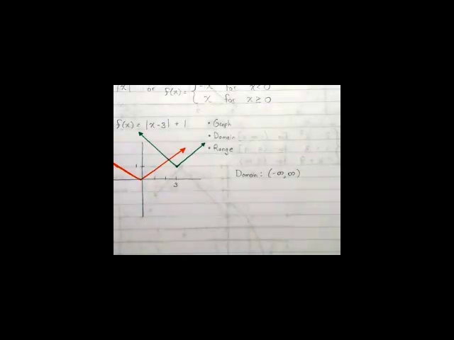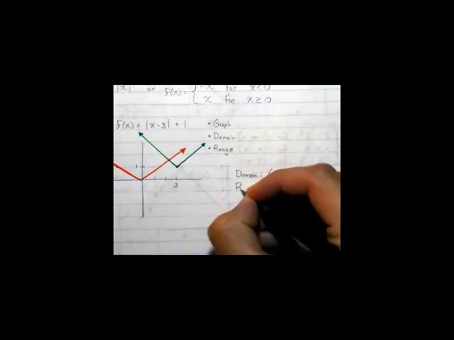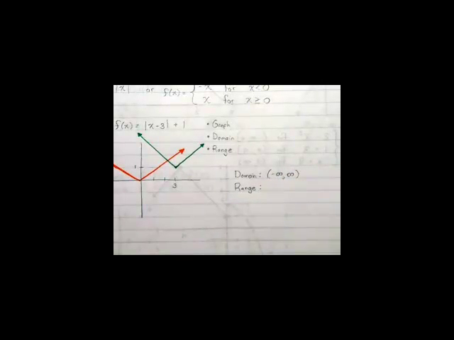Okay, remember with domain, there's only 3 kinds of functions that are going to give you anything different than this. And that's if it's a reciprocal type function where you're dividing by 0, a square root because you can't take a square root of something negative, and logs because you can't log something negative or 0. Okay, so absolute value, domain, negative infinity to infinity, it's all of it. The range, that will be something different. And with the translation, it affects it as well.